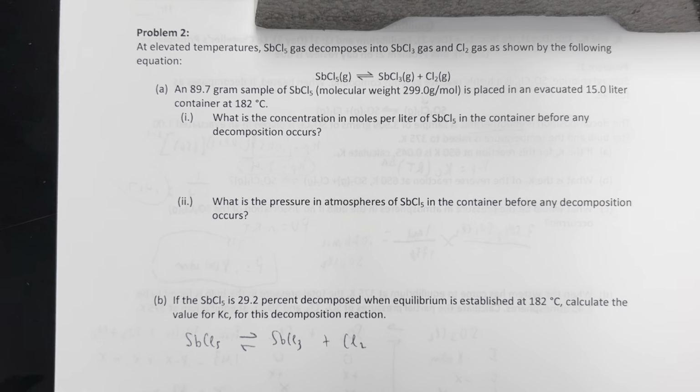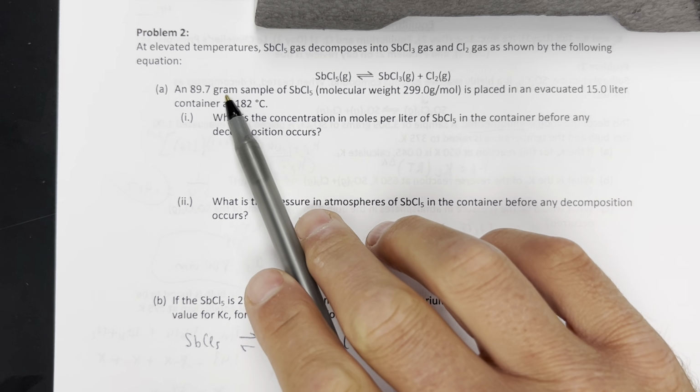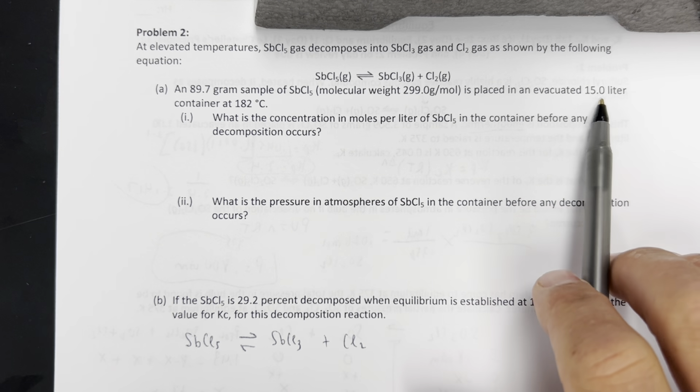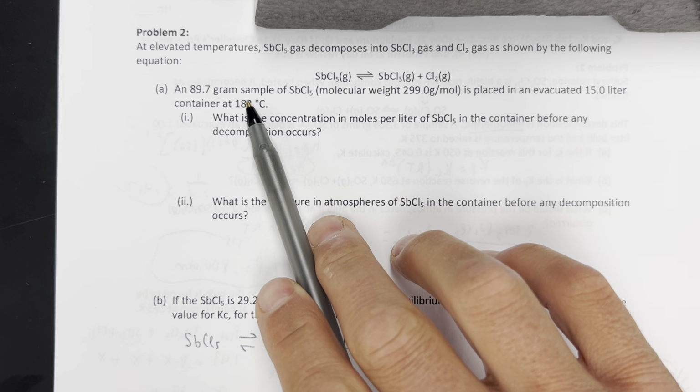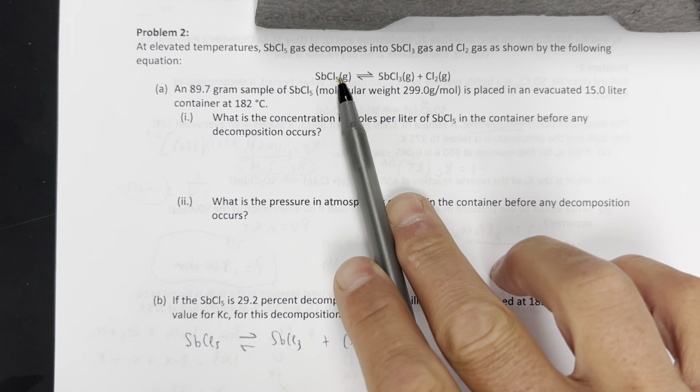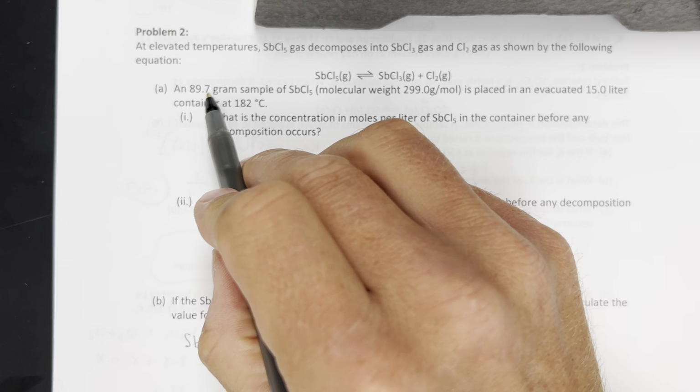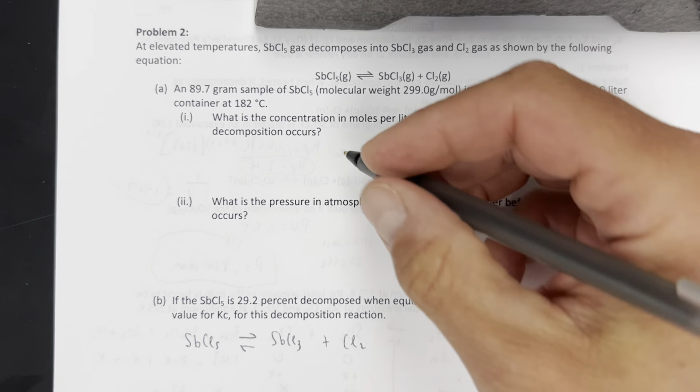All right, here's the backside of this equilibrium. Question number 2, maybe a little bit tougher. The first 2 questions are pretty easy. Telling you have 89.7 grams of this placed in a 15-liter container at 182 degrees Celsius. What is the concentration of just that? So let's turn this into moles. Divide by number of liters, get your molarity.